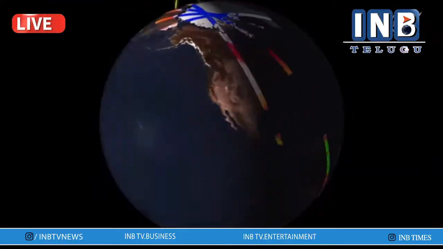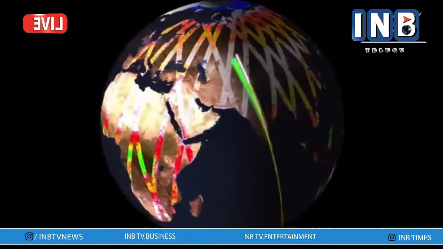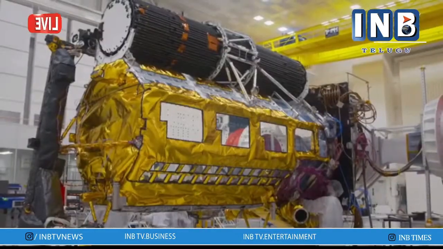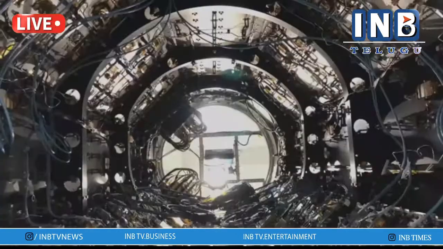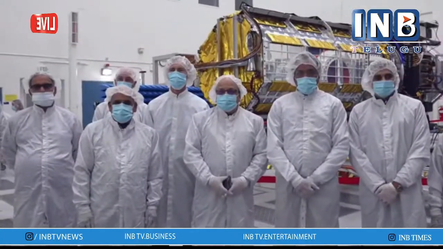We can see day and night through clouds, and we're covering all of the land and all of the ice-covered surfaces of Earth every week. NISAR is quite unique in that it has two radars, one provided by NASA, one provided by ISRO, the Indian Space Research Organization.